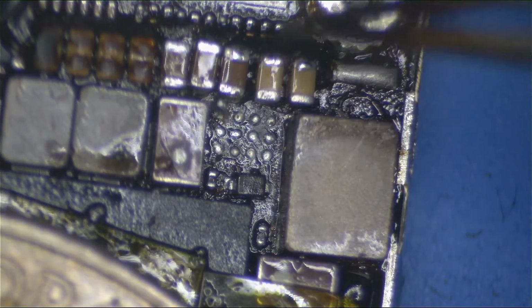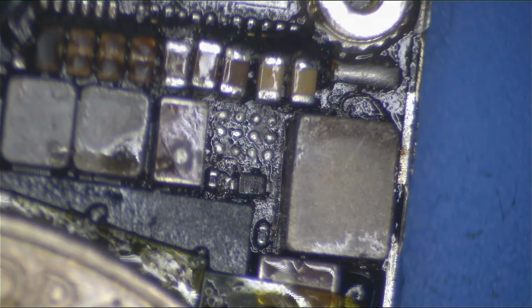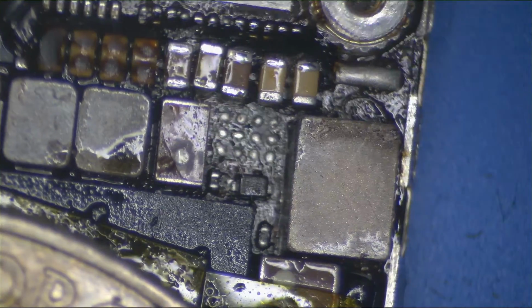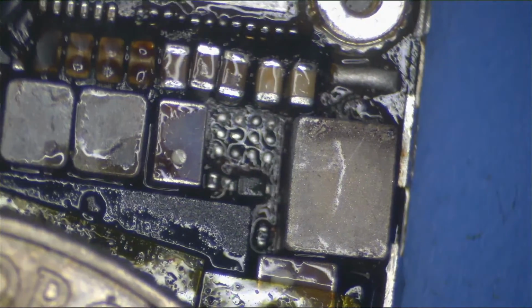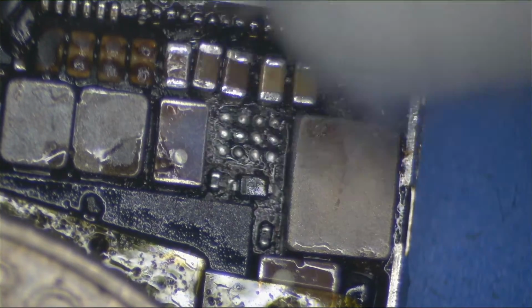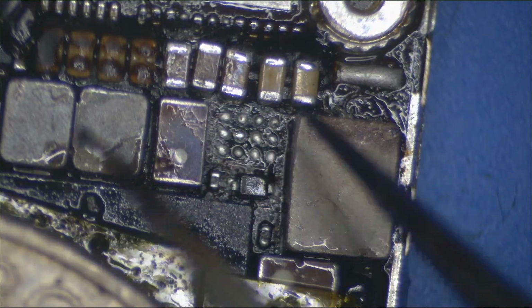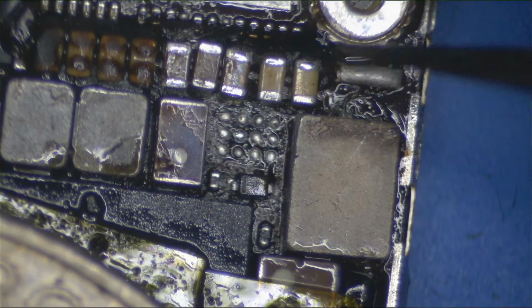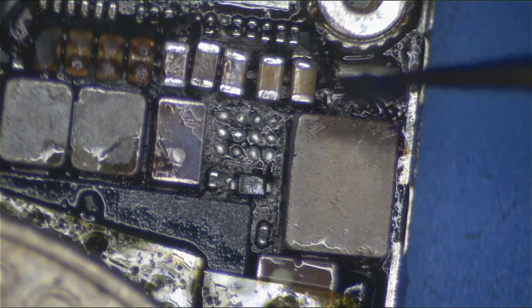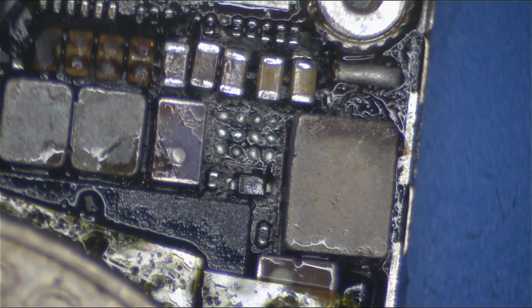There. This up top I'm just scraping away just because I can.